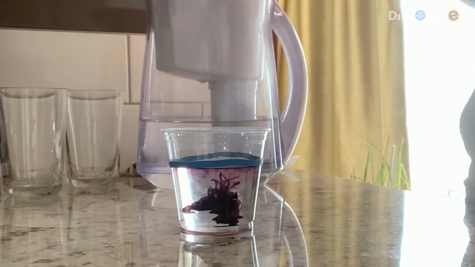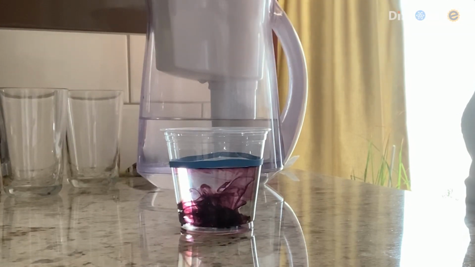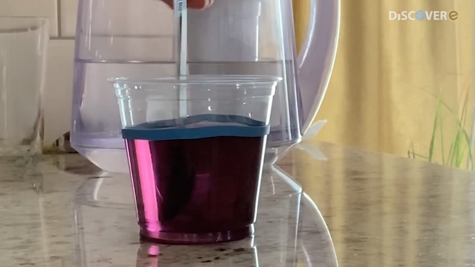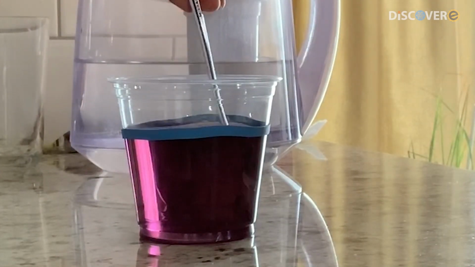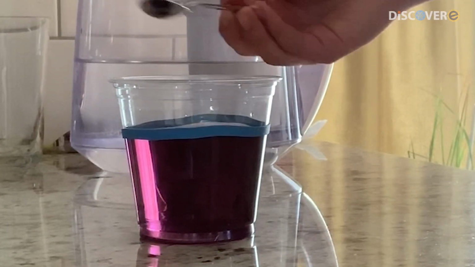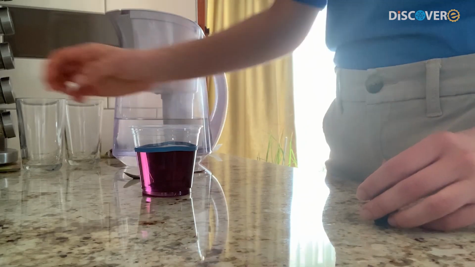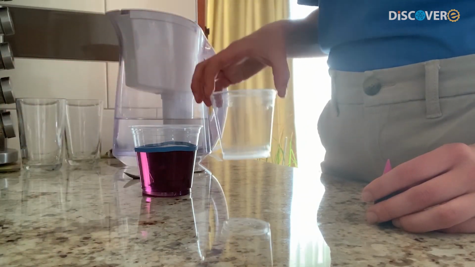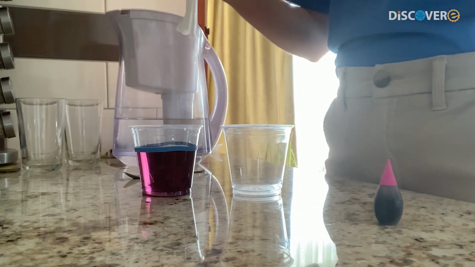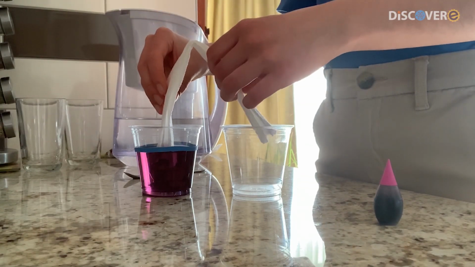Then I'll mix it with a spoon. Then I'll take the second cup and place one end of my paper towel bridge in the cup of water and the other end into the empty cup, connecting them both.